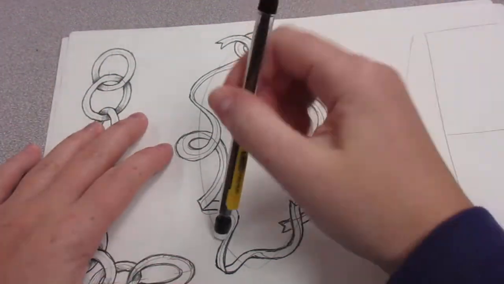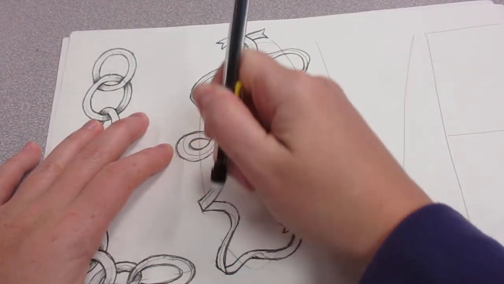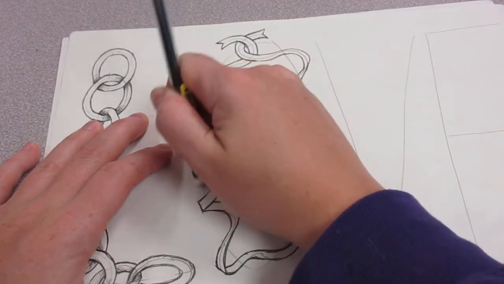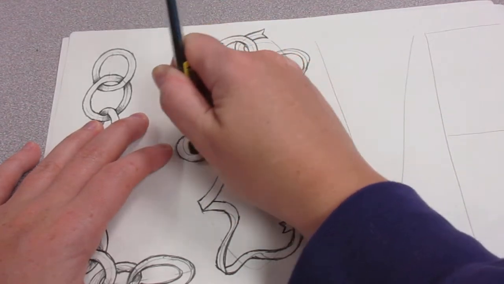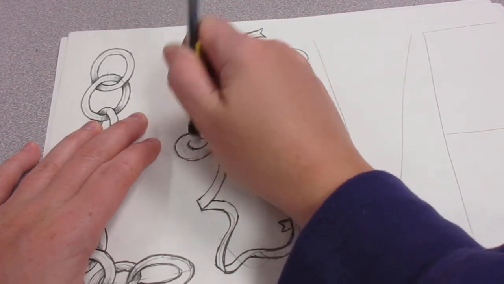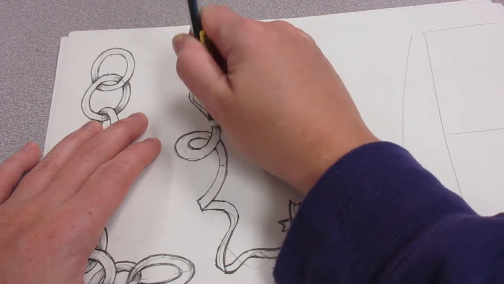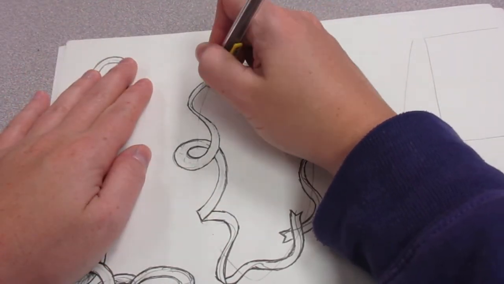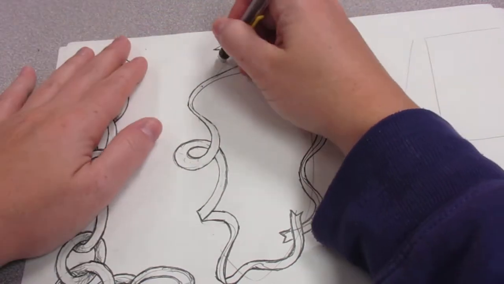Okay, of course we do not want our guidelines anymore. So I'm gonna go ahead and erase those. Just a little bit here. Give you an idea what it looks like all cleaned up. You can erase your guidelines too. They don't have to be perfectly erased.